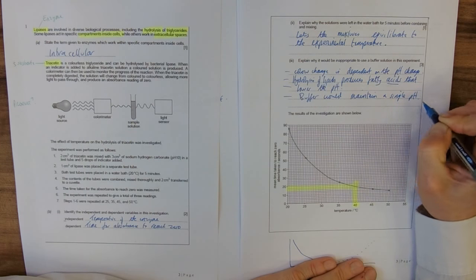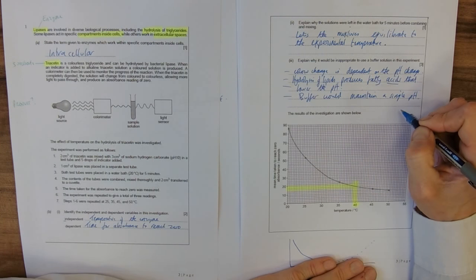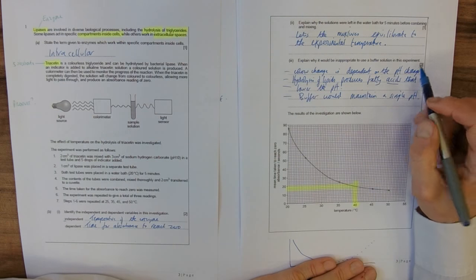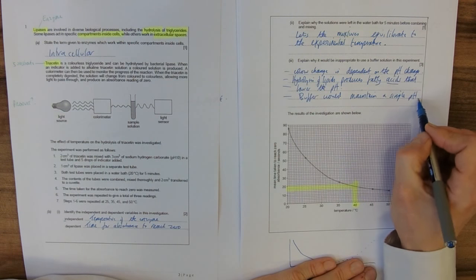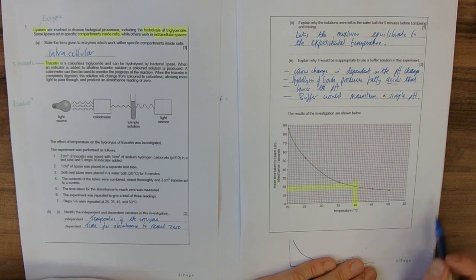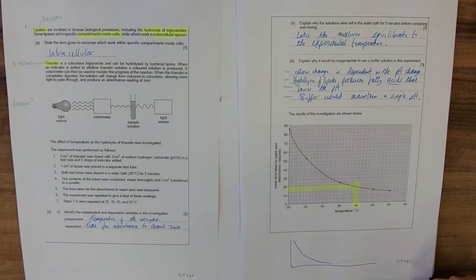That's its job. So the buffer solution would stabilise, control the pH, maintain the pH at whatever pH the buffer was. So it wouldn't allow this pH change that we want in the experiment.